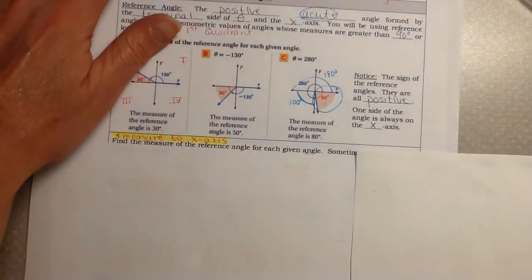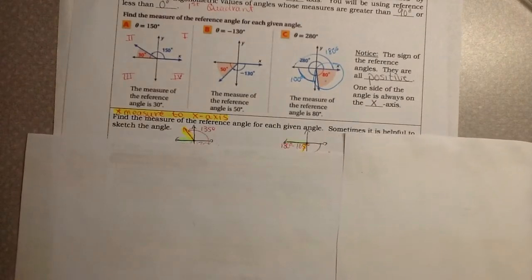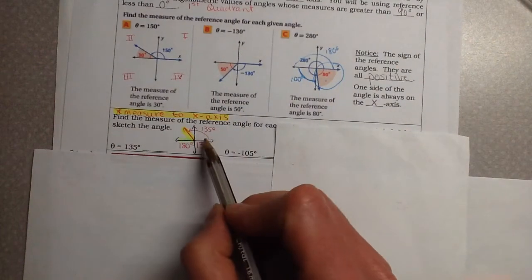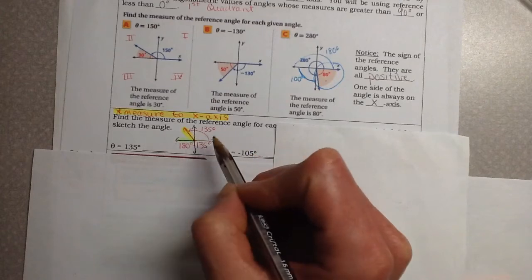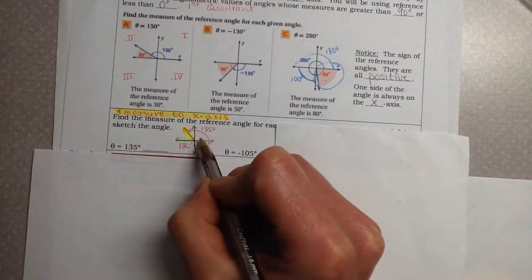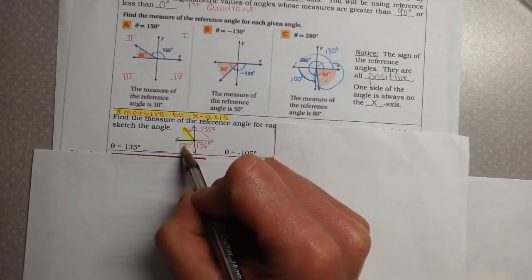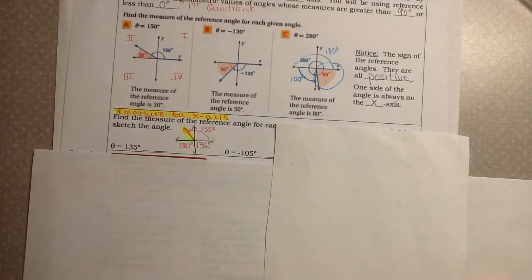Okay. Going to find the measure of the reference angle for each given angle. Sometimes it's helpful to sketch the angle. So we have 135, and this is your angle. And we want to find the reference angle here. So we're just going to take 180 minus 135, and that's going to give us 45 degrees.